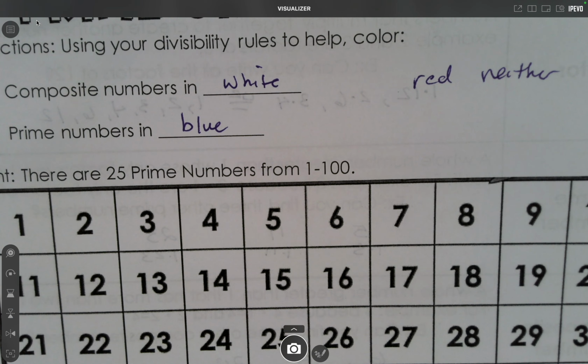So again, I'd like you guys to pause and try to figure out what each of them are. And once you get through at least half the list, you can go ahead and press play again.